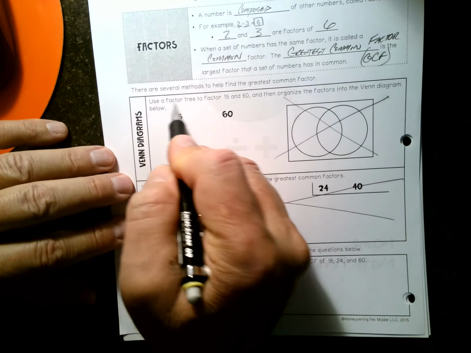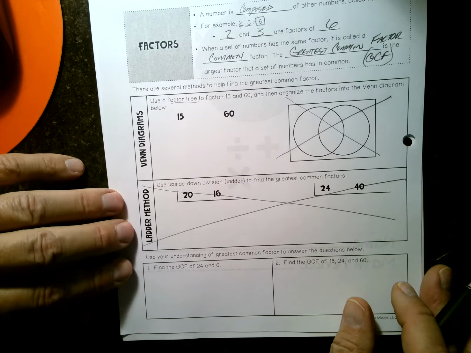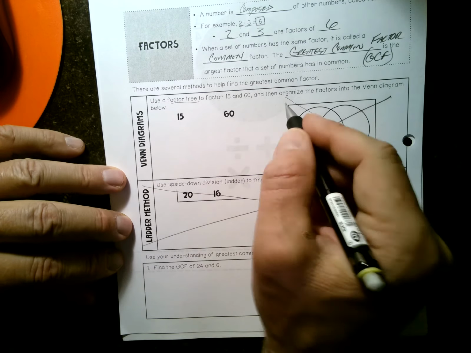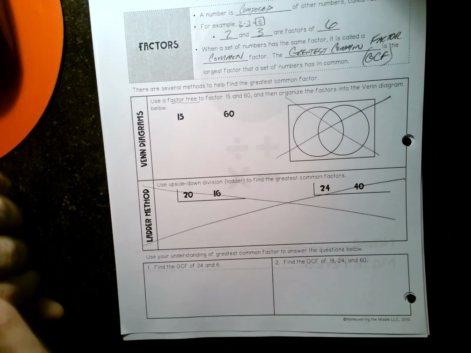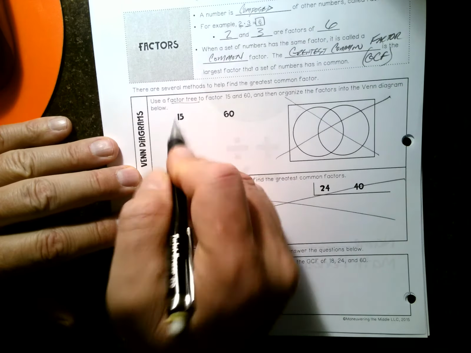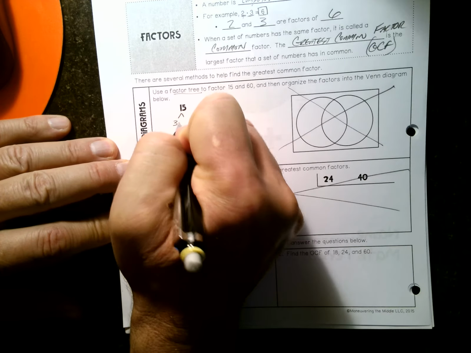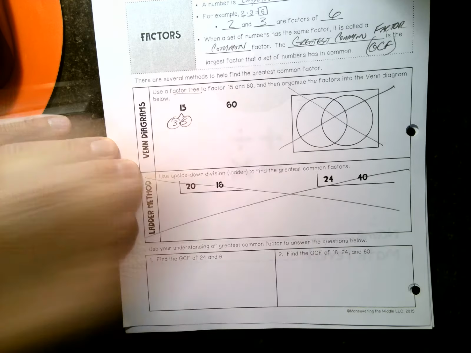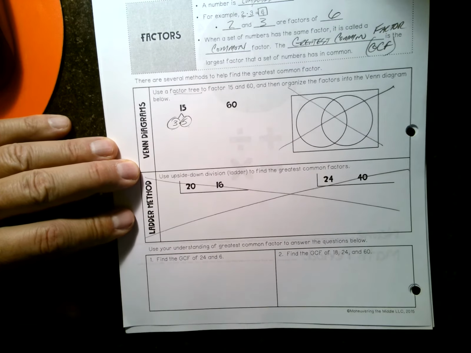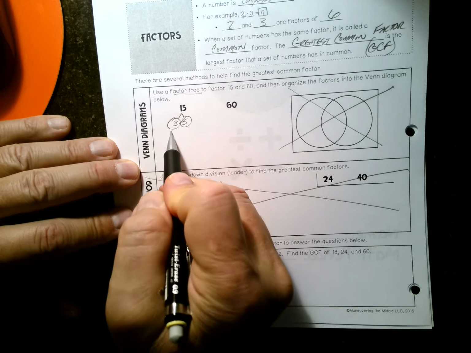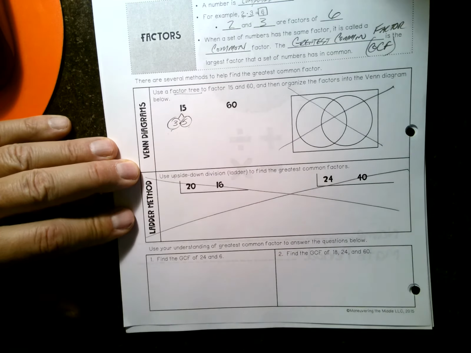So it says use a factor tree to factor 15 and 60, and then organize the factors into a Venn diagram. Well, let's forget the Venn diagram. I'm going to show you a little bit different way to do this. If I want to find the greatest common factor of these two numbers, I'm going to factor them down, okay? So what makes up 15? 3 and 5. And you'll notice I circled them because they are what we call prime. A prime has two factors, one and itself. The only way I can get to 3 and 5 is 1 times 3 and 1 times 5.